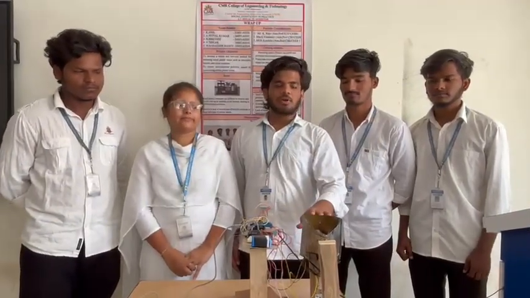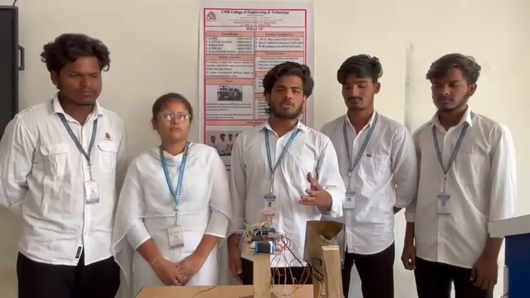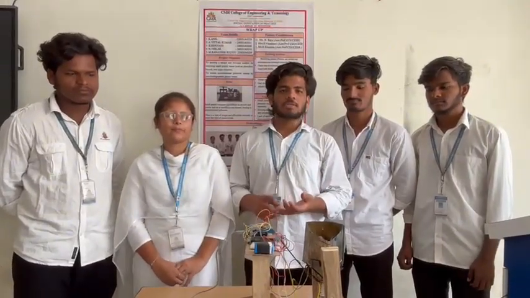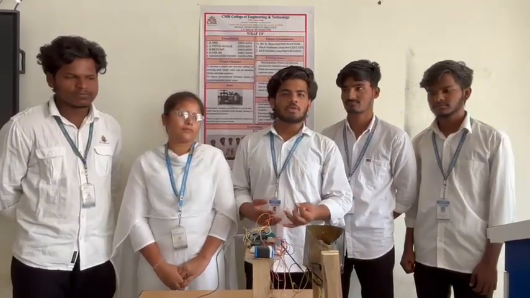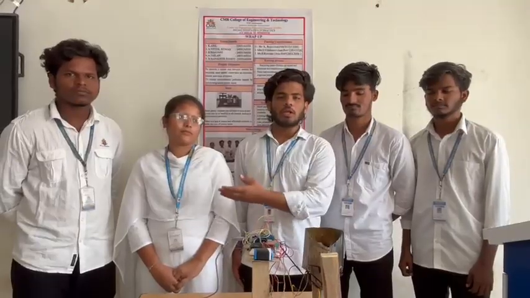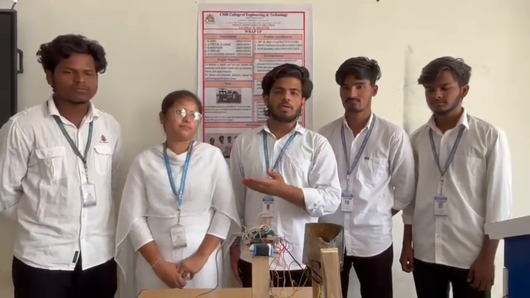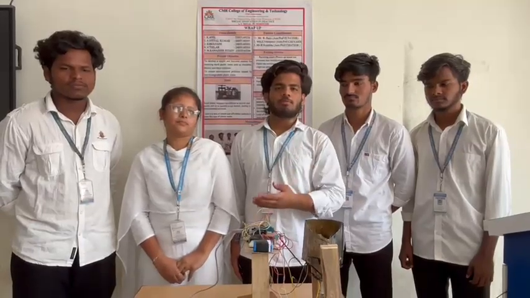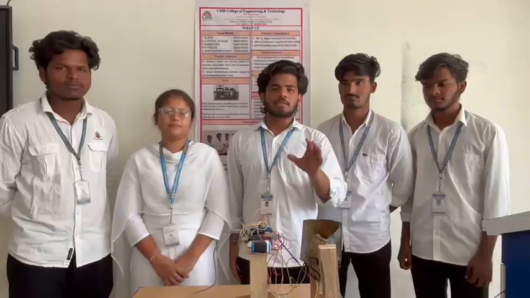Our project is to develop a low cost plastic recycling system. In everyday life we use so much plastic, mainly in colleges, schools, and near canteens, where we eat chips and biscuits. The plastic wrappers are thrown outside. It is very harmful to the soil and water. If we burn them, it also pollutes the air and is very harmful for human life and the environment. So we need to recycle the plastics.